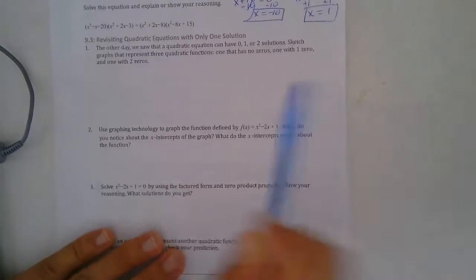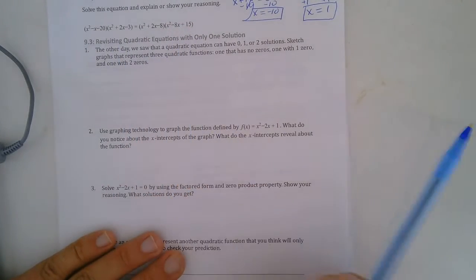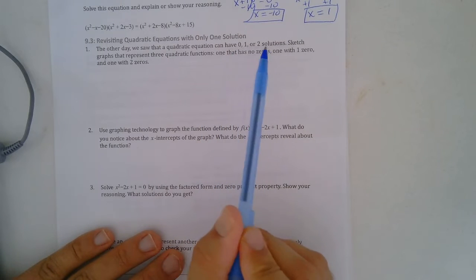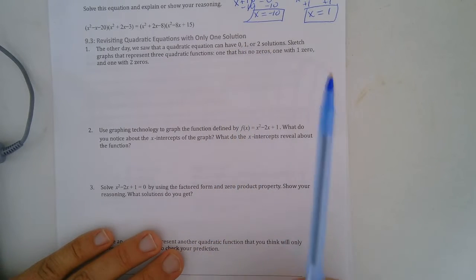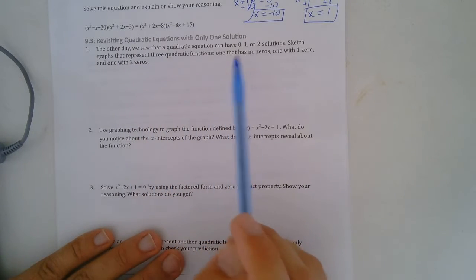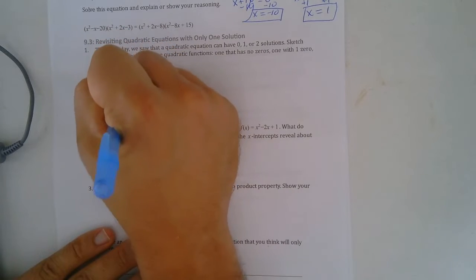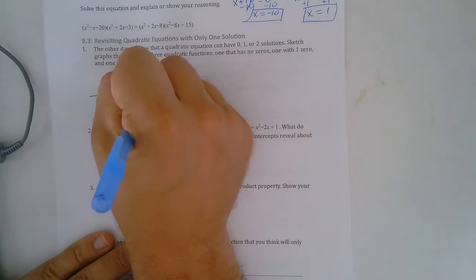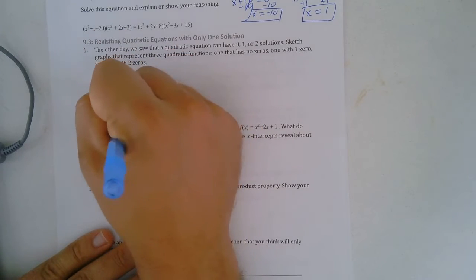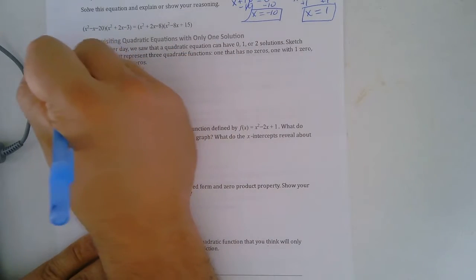For our last part, we're going to revisit quadratic equations with only one solution. So the other day, we saw that quadratic equations could have 0, 1, or 2 solutions. So we're going to sketch the graph that has no solutions. So remember, a solution is when the quadratic equation touches the x-axis.